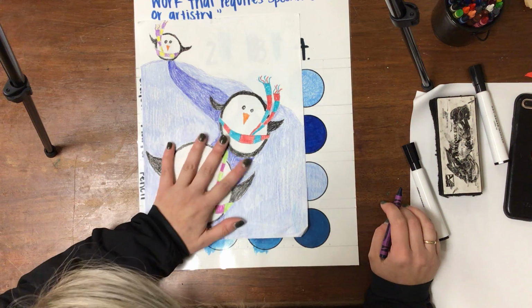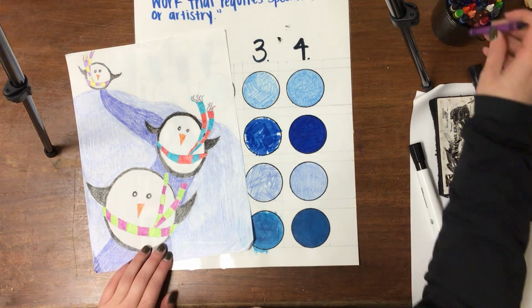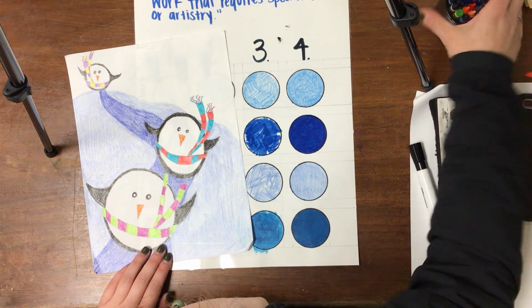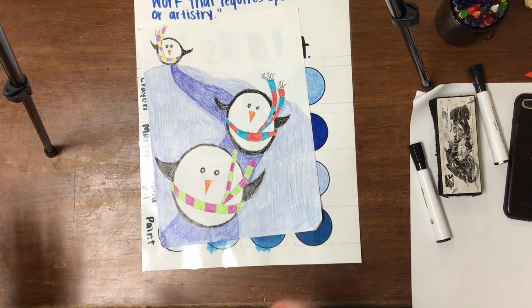So go ahead and draw this and color this in. Try to reach for your 4. If you have questions or if you need help, just send me a message, and then when you're done, send me an example of your finished work. Good luck and have fun.